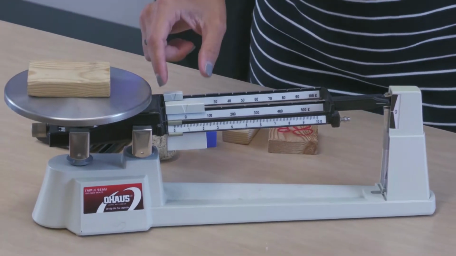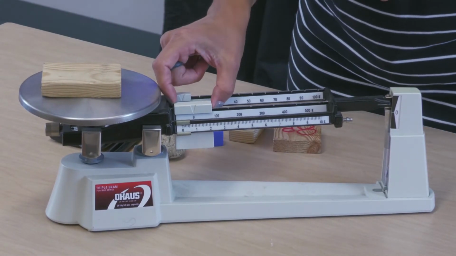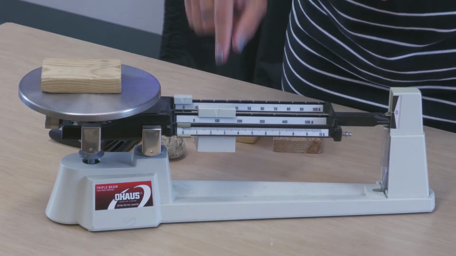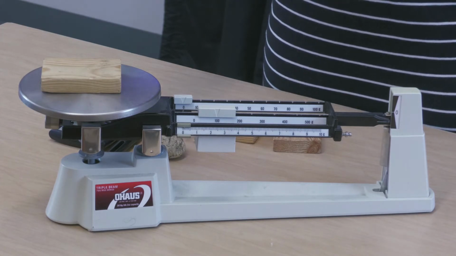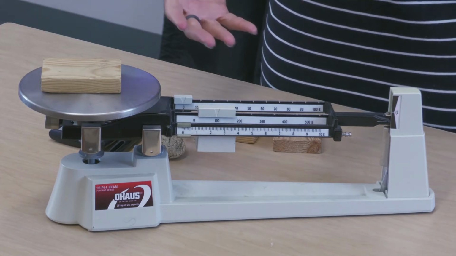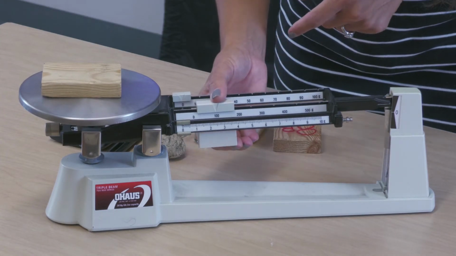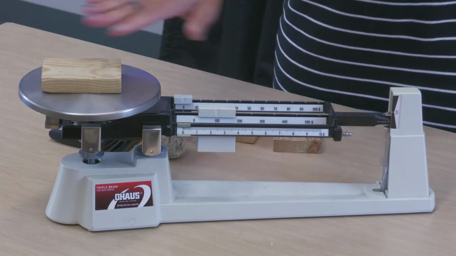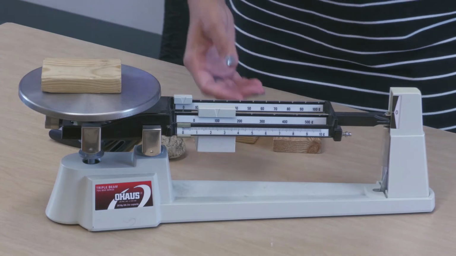Now this middle one is where you always want to start, the 100-gram mass. And there are little notches that you would move over and make sure it actually falls in the notches. One thing that students tend to have an error on when they use this, if anything, is ensuring that it's actually in a notch. Now, if the line goes all the way down, that means that this object that you have on here is much less than a 100-gram mass.